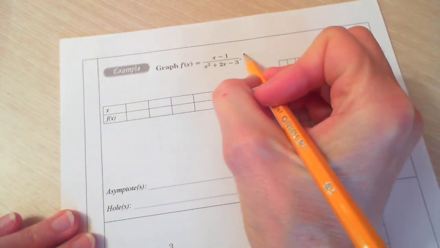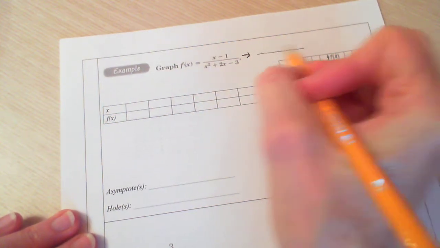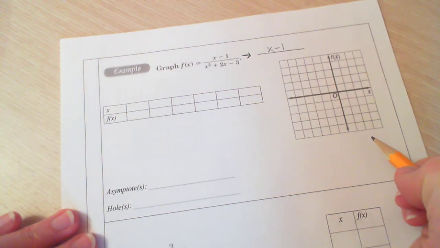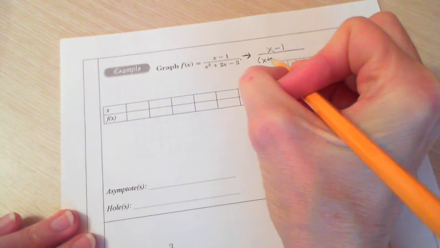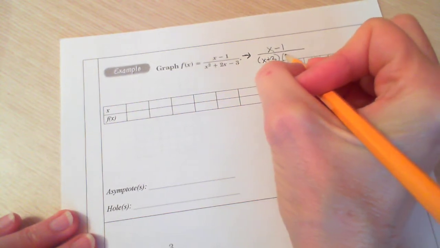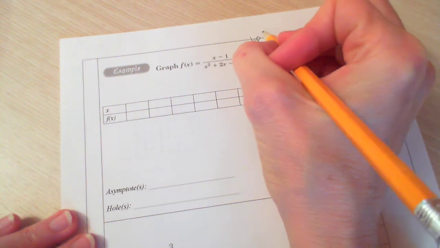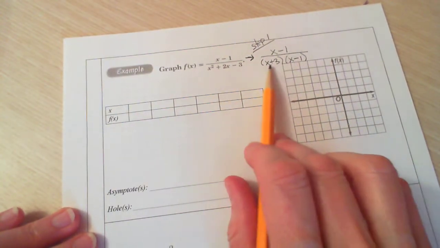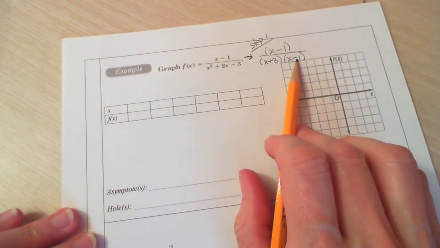All right, step 1 on the other page was factor top and bottom. So the numerator can't be factored here, so that's going to stay x minus 1. The denominator factors into x plus 3, x minus 1. So this is step 1. Okay, so now I know something's happening with these two factors.